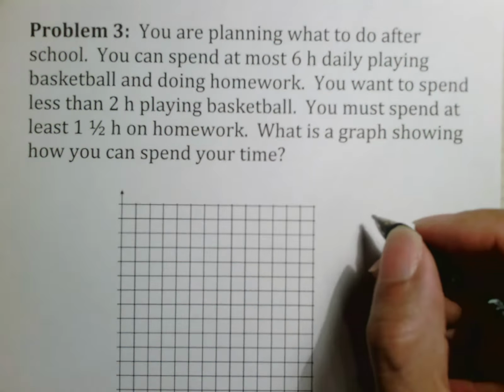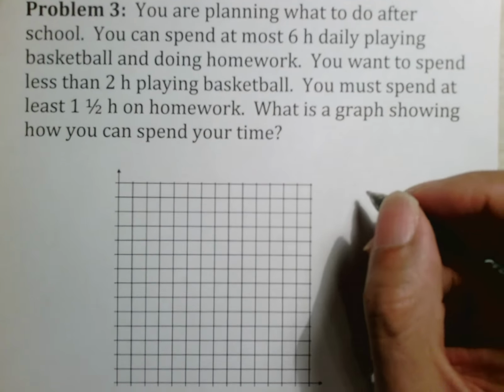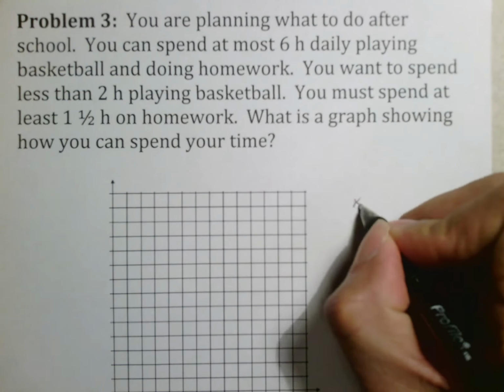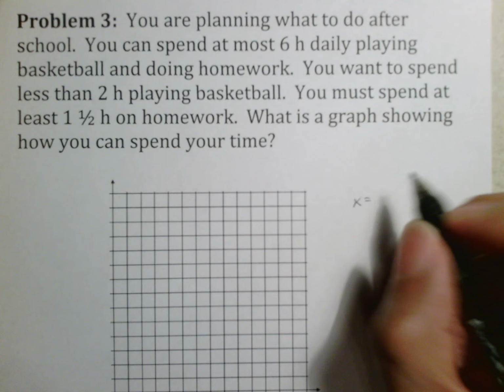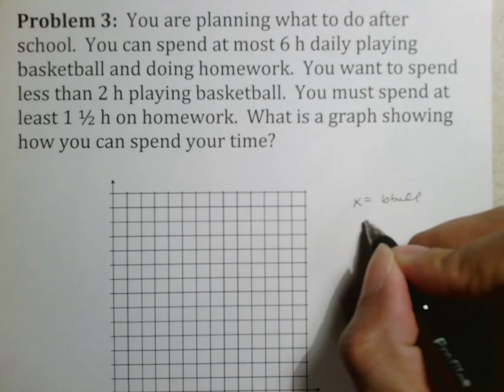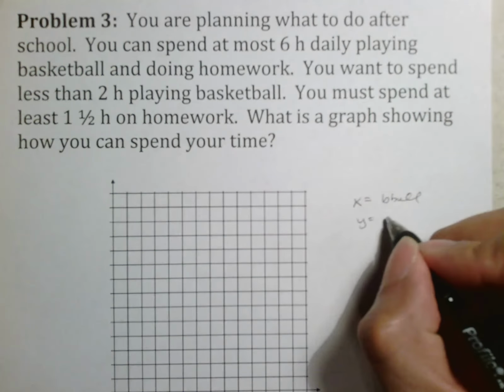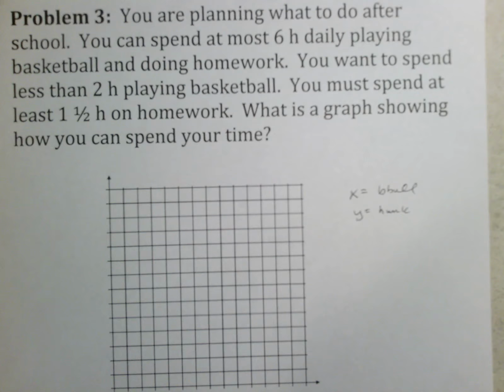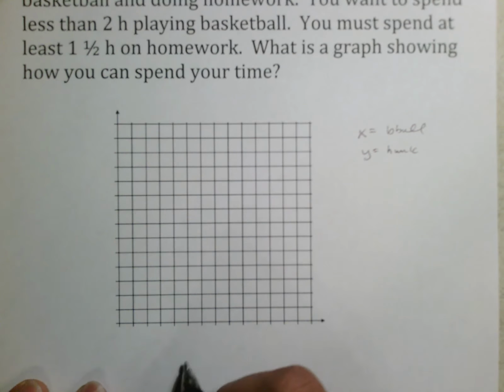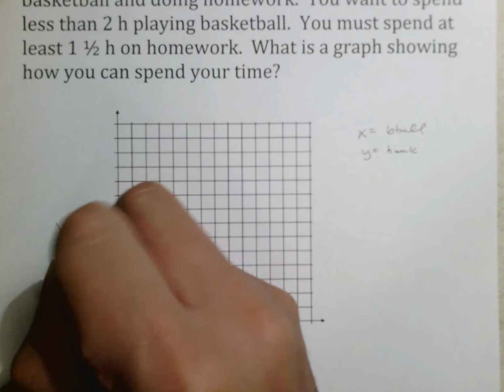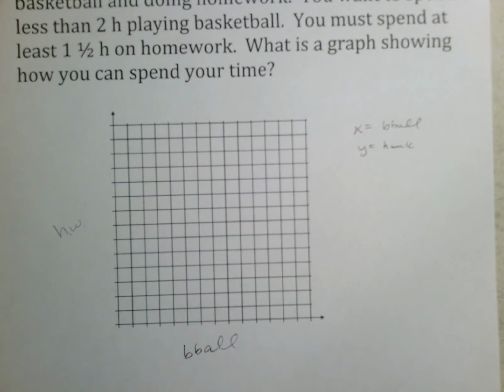What I am going to do here is, because this is a graph, there are two variables here. X represents basketball, and Y is going to represent homework. So I'm going to label those on my graph here. Here's basketball, and here is homework, just so I understand whenever I label it what's going on.